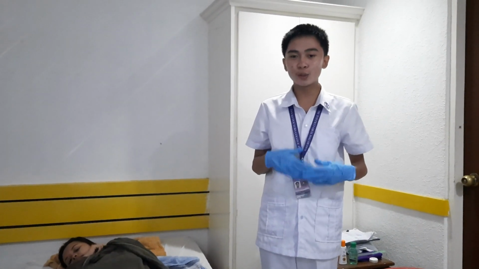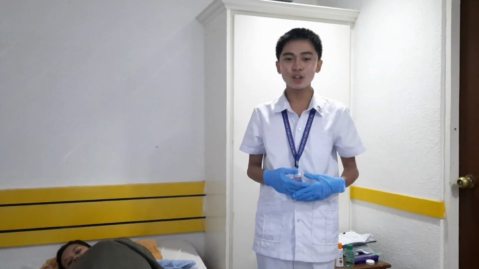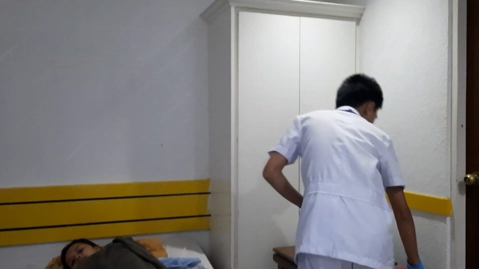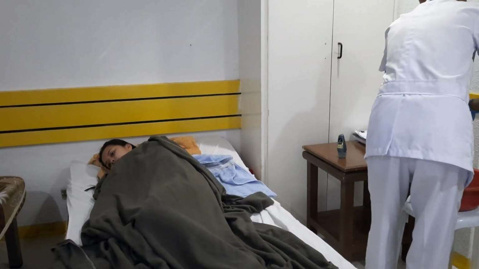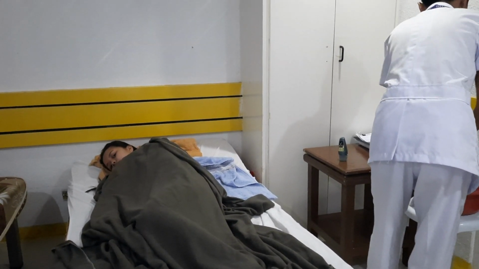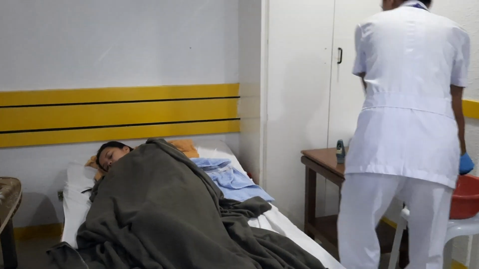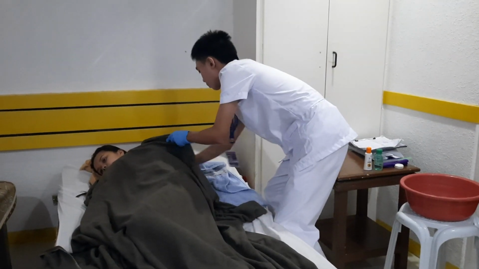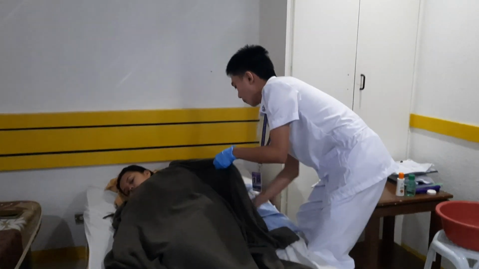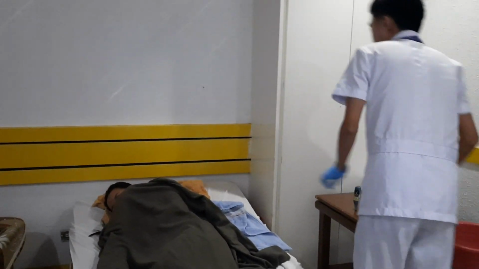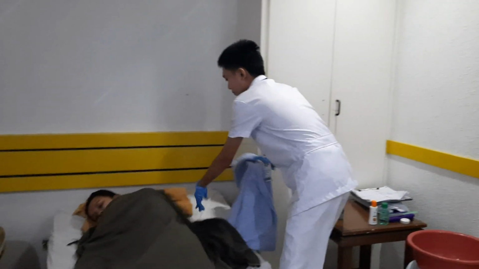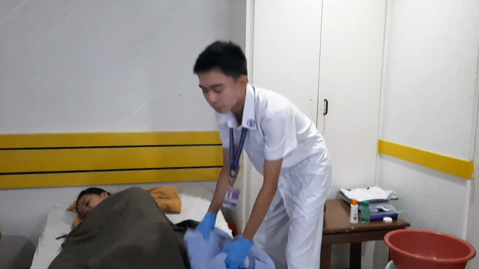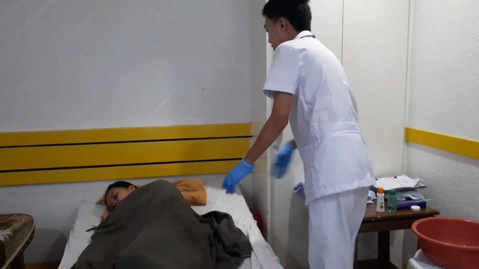And wash and dry the client's back, moving from the shoulders to the buttocks and upper thighs, paying attention to the gluteal folds. And pat it to dry. Okay, you can lie down now, ma'am.